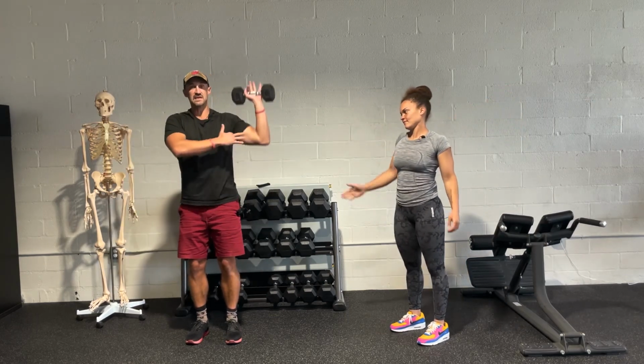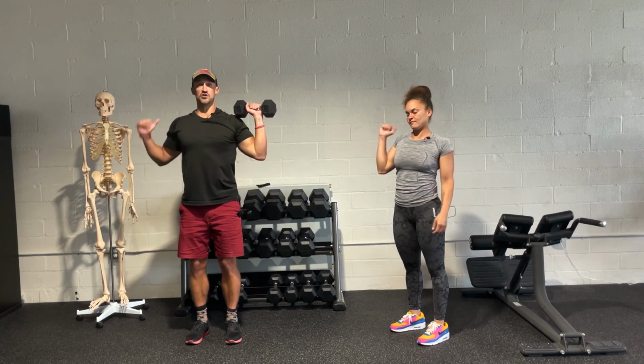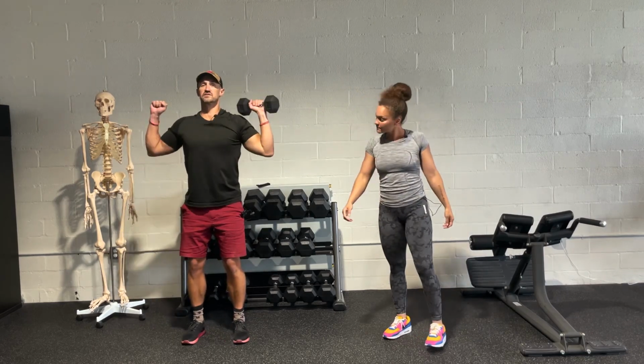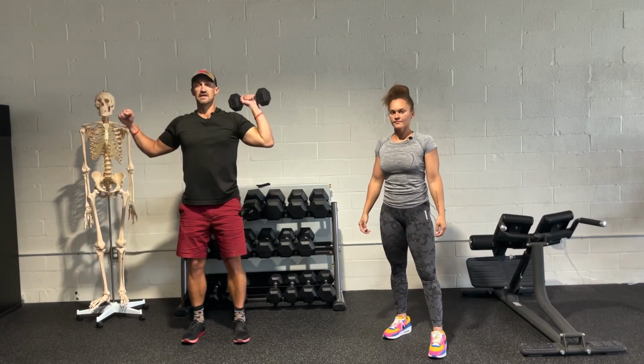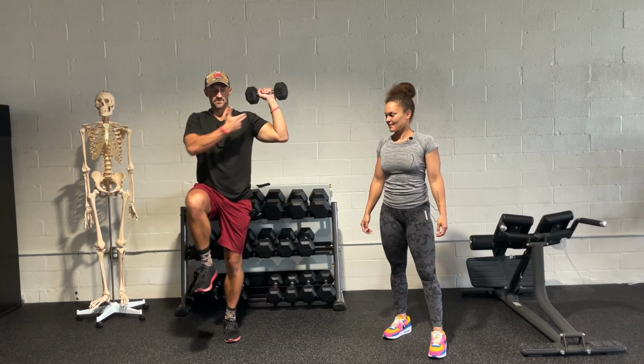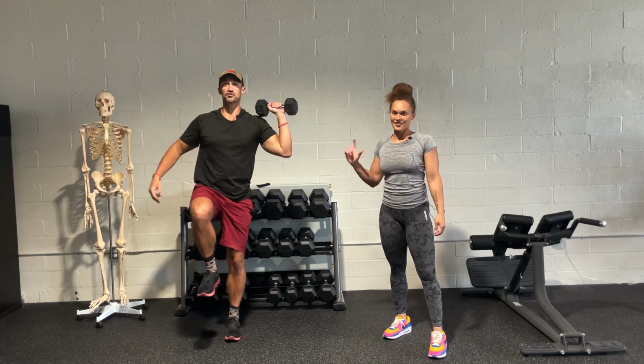Because of abduction, this would be called a unilateral press. This would be a bilateral press. If I were to do something like this, this is making reference to contralateral.